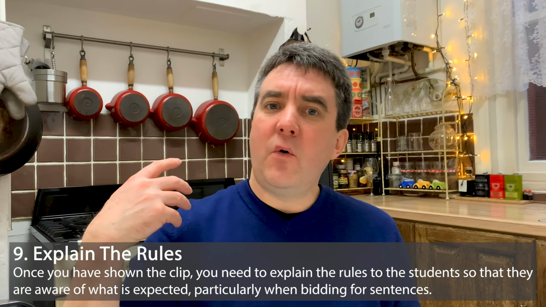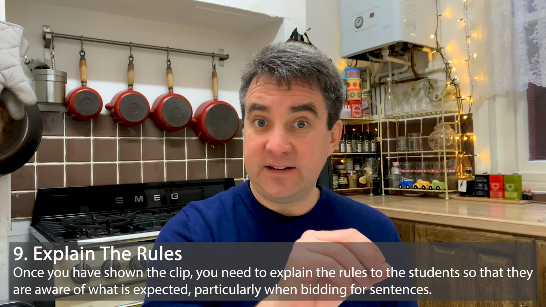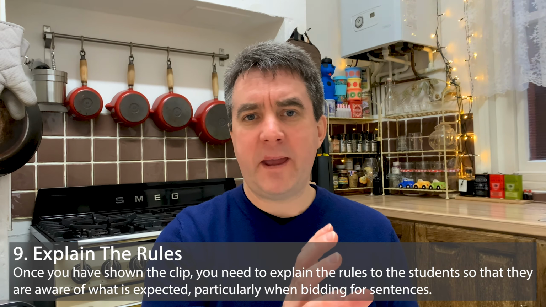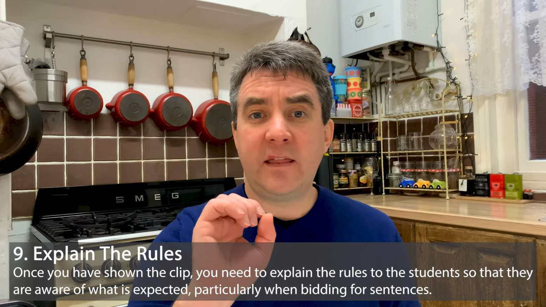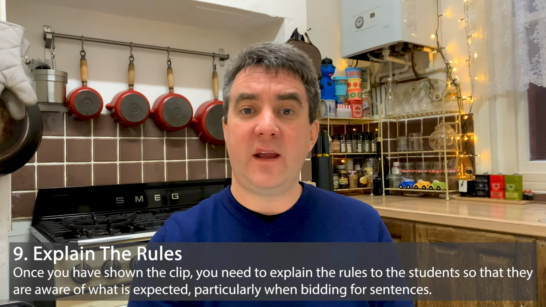And then I explain to students that they're going to be auctioning or bidding for a particular sentence. You then explain to students that they have £1,000 to bid for a particular sentence, and they need to decide when they're bidding whether it's correct or incorrect.